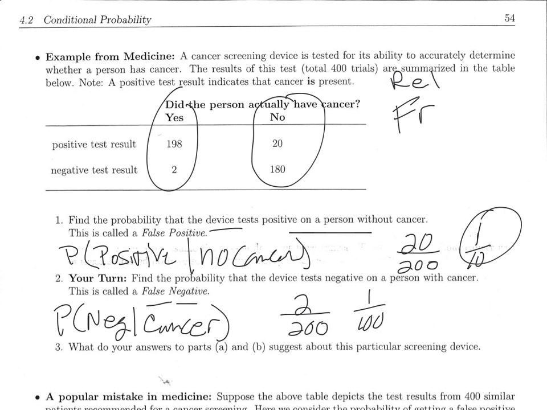Oh, this is an interesting question. What does it suggest about the screening device? It was certainly erring on the side of caution as far as getting people treatment.